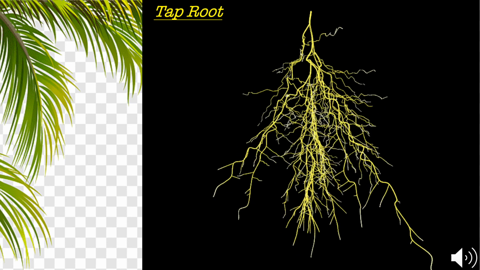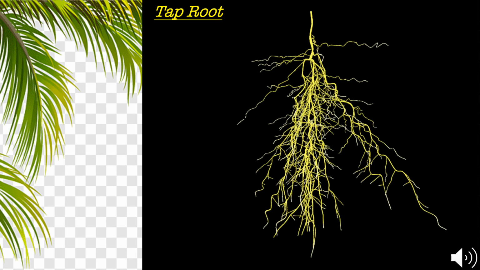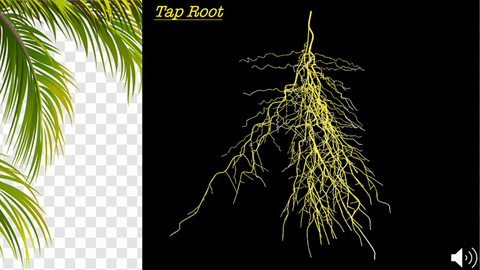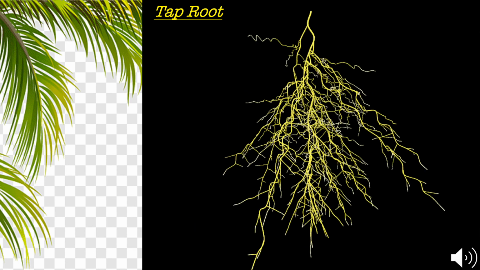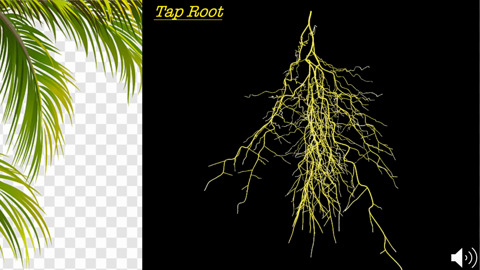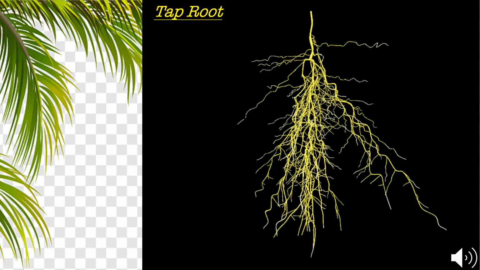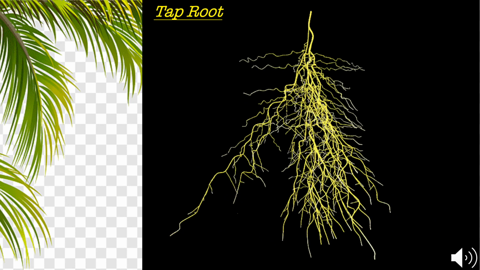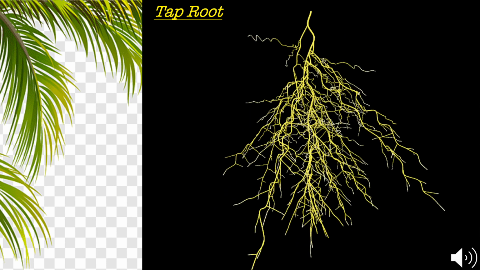As we can see here, there is only one main root, and then these branches are coming out from that only. So, from my side, I can give you two examples of taproot. First, neem, and second, peepal. Children, can you think of two more examples of taproot?